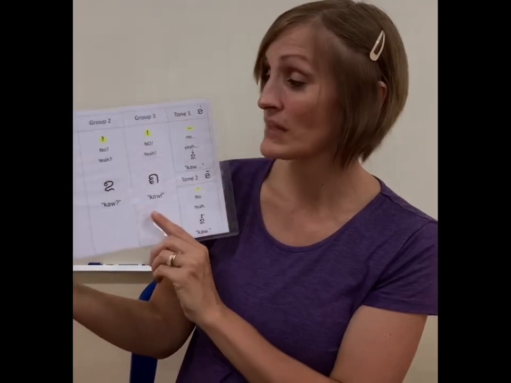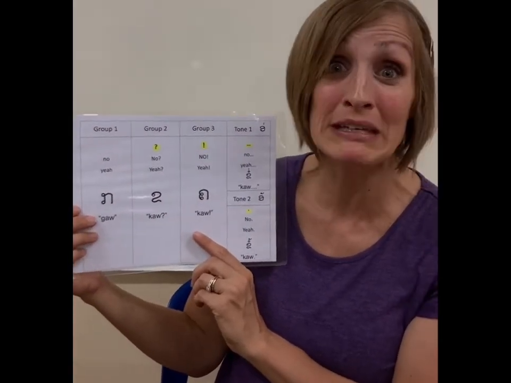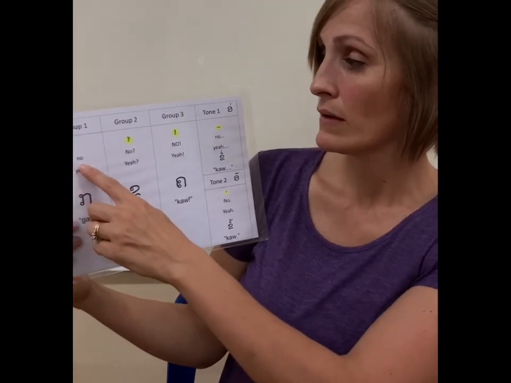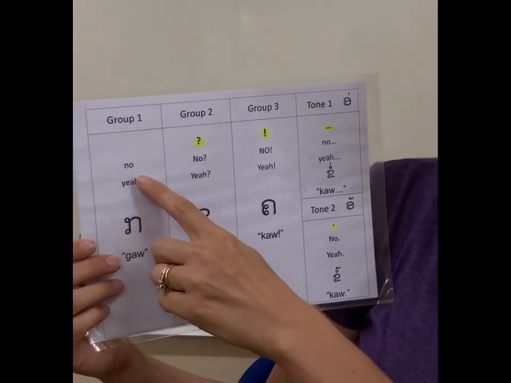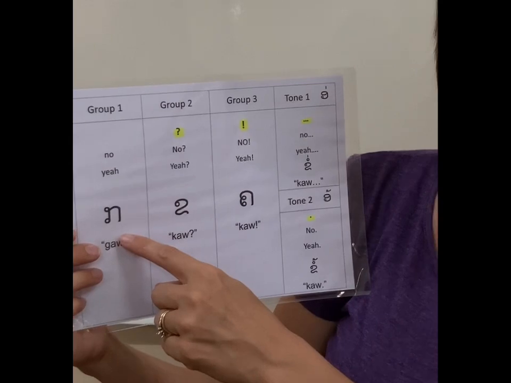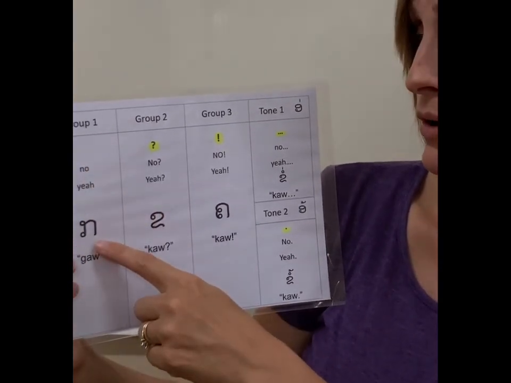Let's try it with the word no to see if it works. It only works for command words or the word really, yes and no. Group 1, no. Ga, no. Ga.